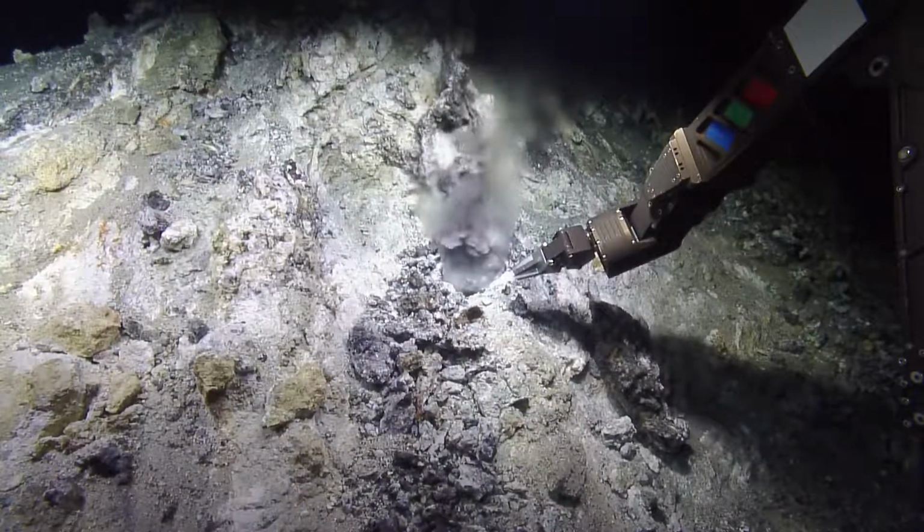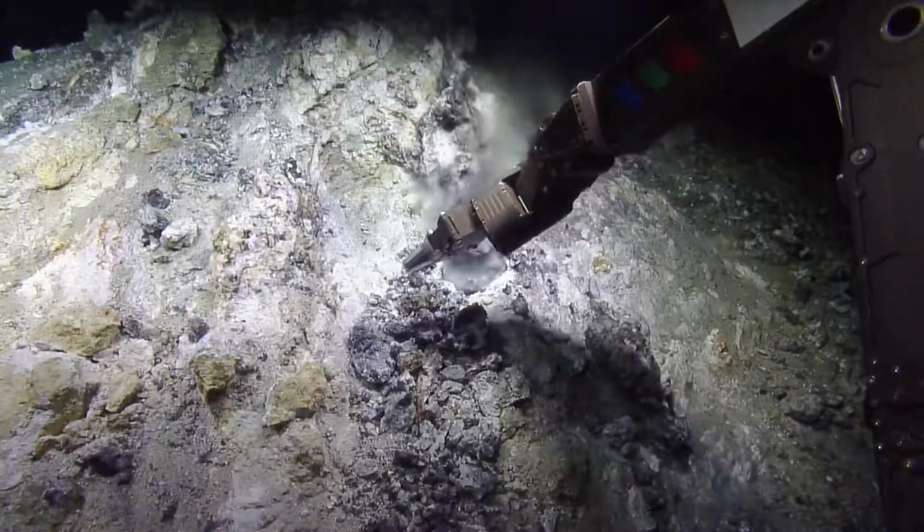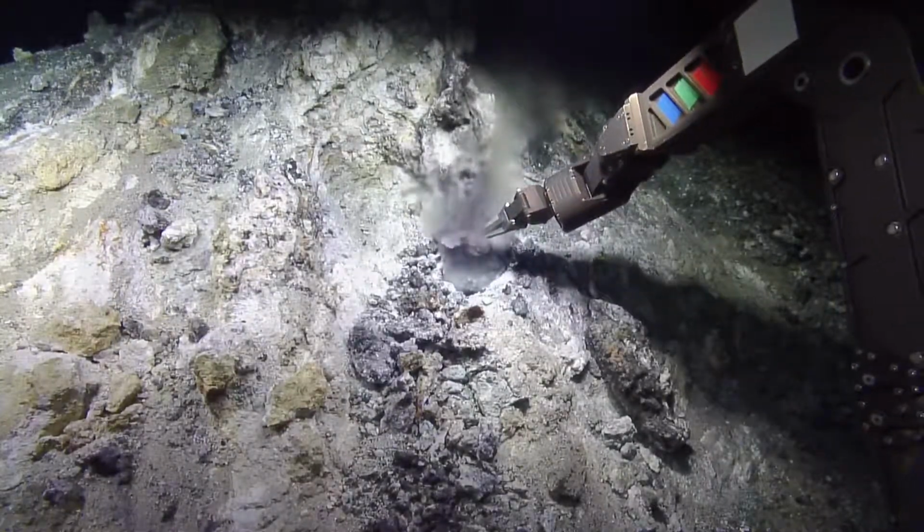Okay. Let's get a plan here first. Do we want to kind of go in this zone here, or more over here? I feel like we've got enough samples up in this area.